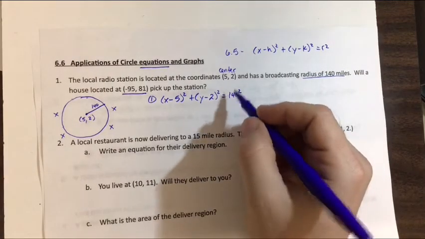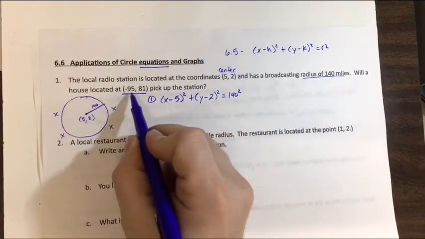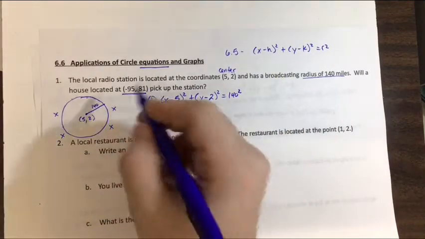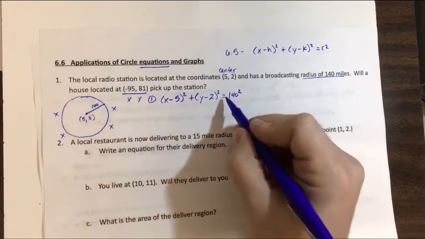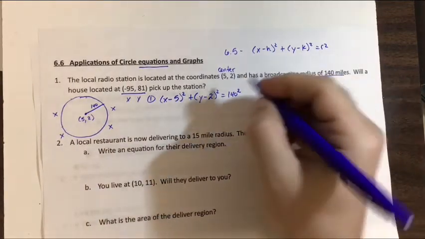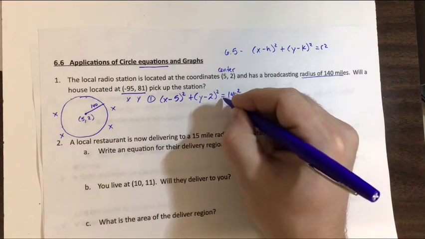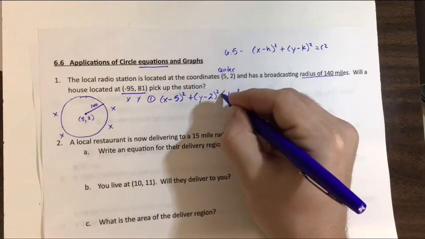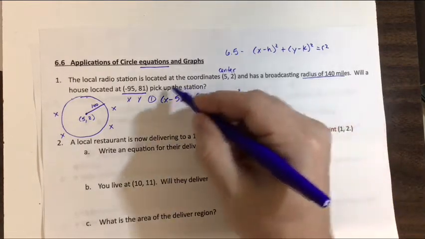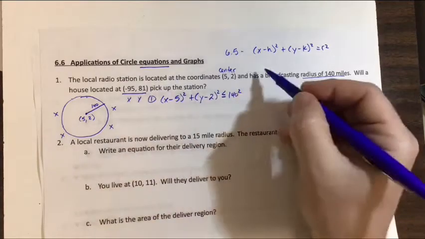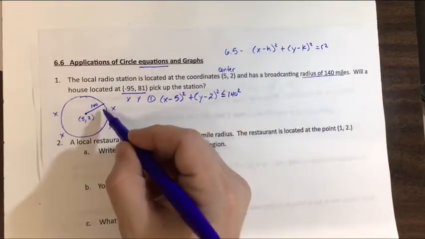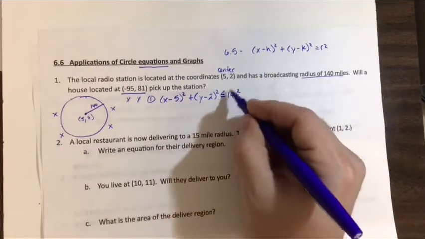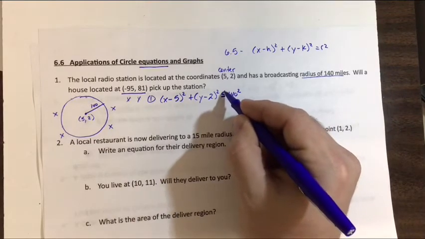What I want to do with this is test this ordered pair, x, y, and see if it actually is equal to that or less than. So I'm actually going to change my equation to be less than or equal to. I want the distance between this point and the center to be either on the circle or inside. So not just equal to, we're going to make it less than or equal to.